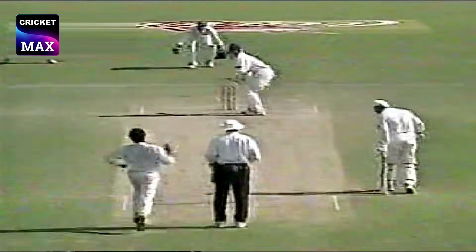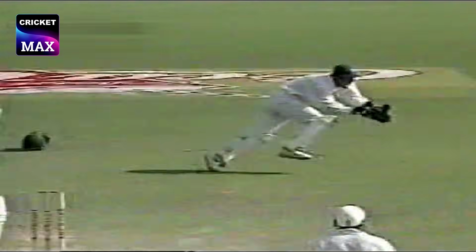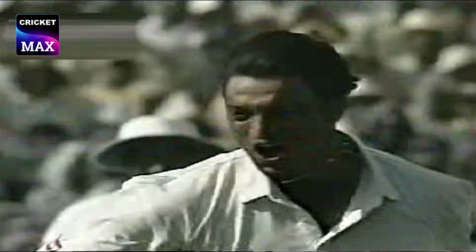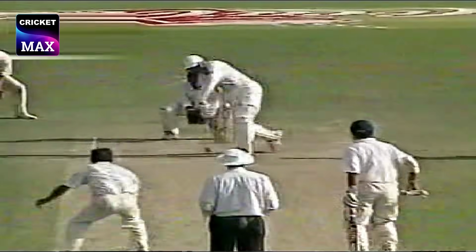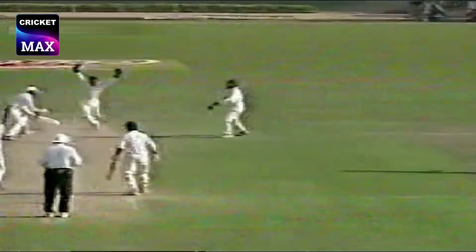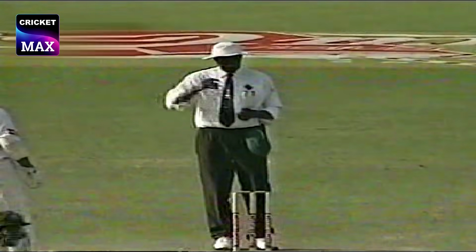Making room to play that shot. And that's not good fielding. And this time he's dropping with a short pitch delivery. Again, beautifully covered. That's a very good shot. Is that out? Yes, he is.